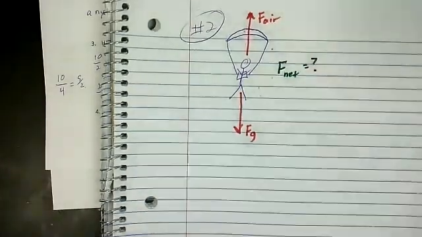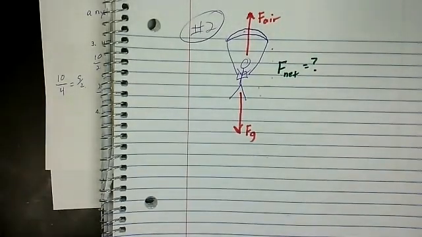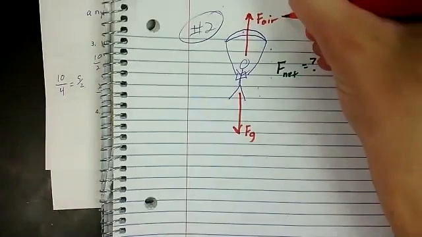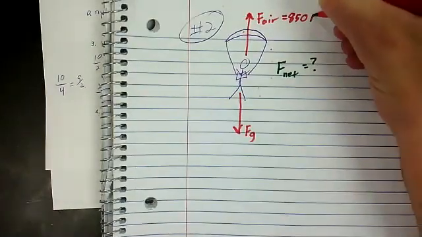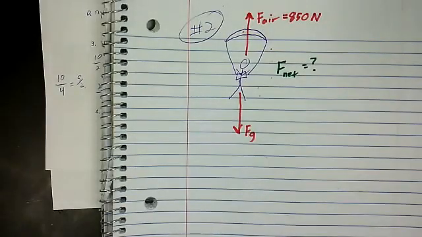Now, the air resistance is 850. And if you are wondering, how did I know air resistance is up? Because air resistance is essentially air friction, and friction is always opposite of the motion. And so because the motion is down, the air resistance has to be opposite of that, which will be up.